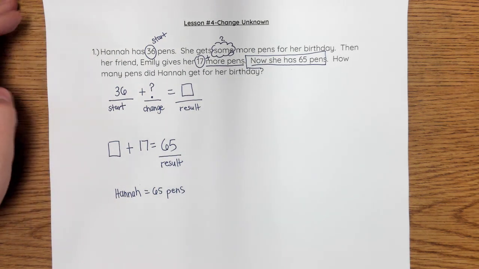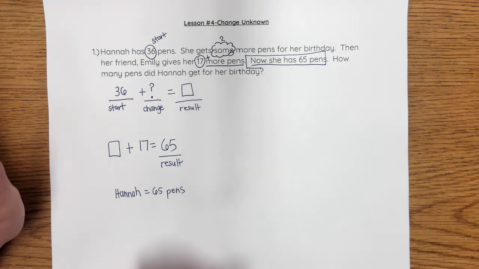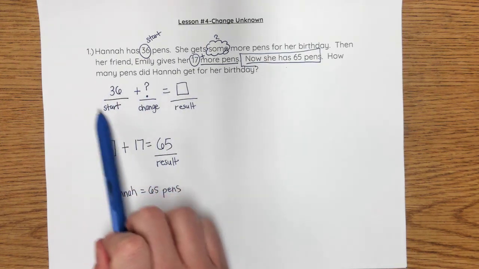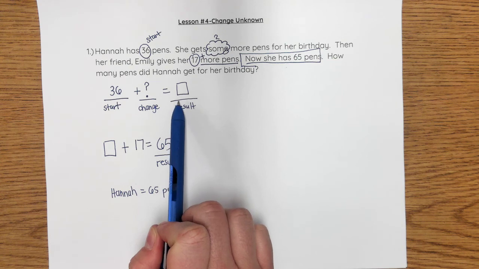And right now you may be saying, Miss Wilmoth, I don't know how to figure this out. There are two unknown numbers. But let's look at something we can figure out. Right now, I'm not sure how to fill this in because 36 plus something equals something. I don't know what that is.